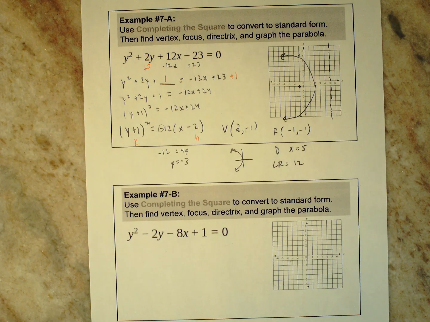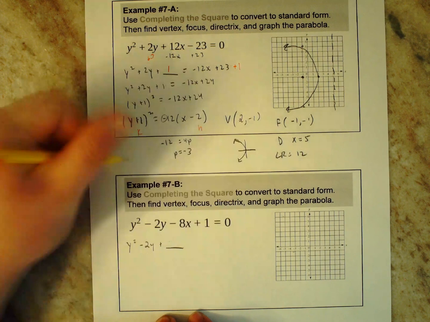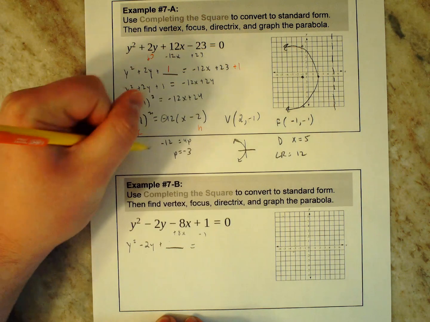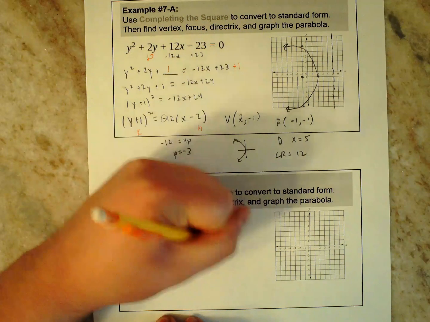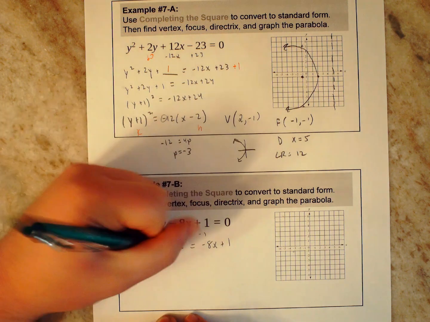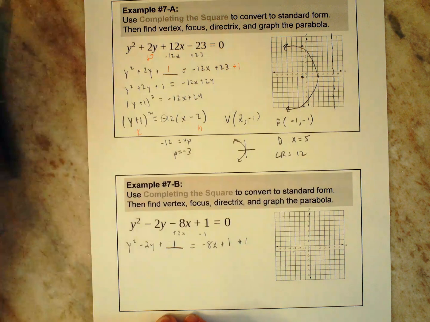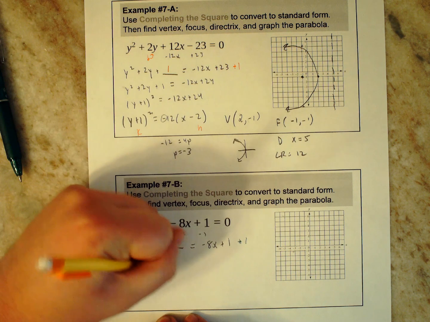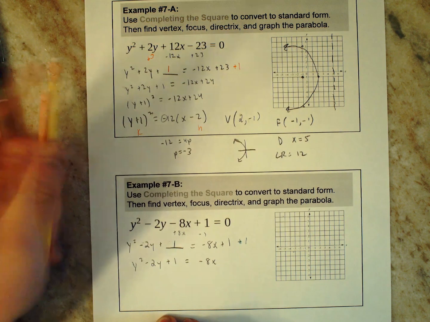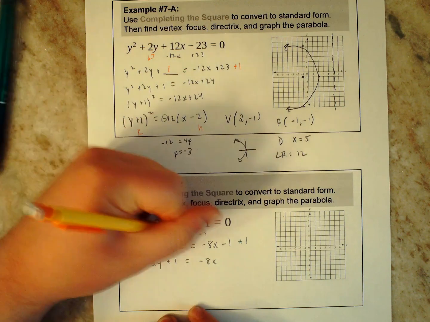All right, last one here, completing the square. So y squared minus 2y, gonna leave a blank. Gonna add 8x and minus 1 to the other side. It's gonna be equal -8x plus 1. Now I'm going to complete the square. Again, half of -2 is 1. Square it, you get 1. So that gives you y squared minus 2y plus 1 equals -8x. That actually cancels, the ones cancel out. That should be a -1. I apologize, because I minus the 1 from over here.